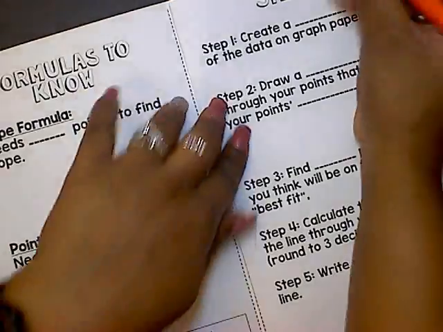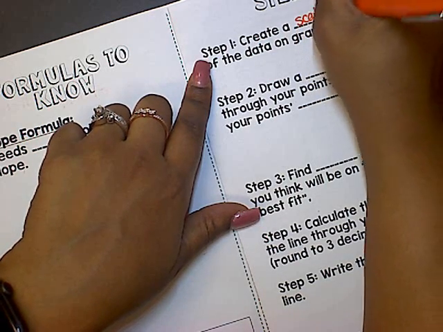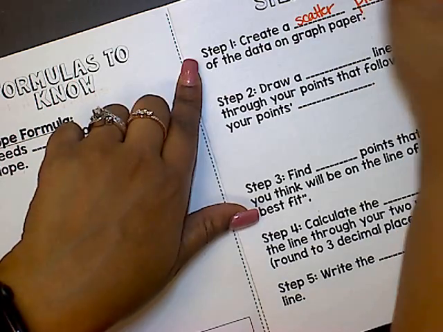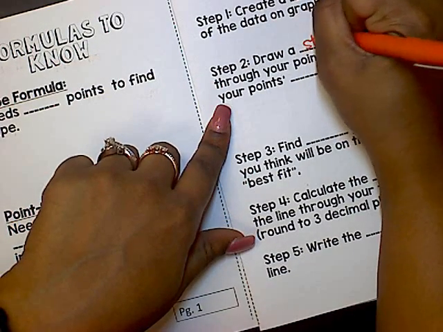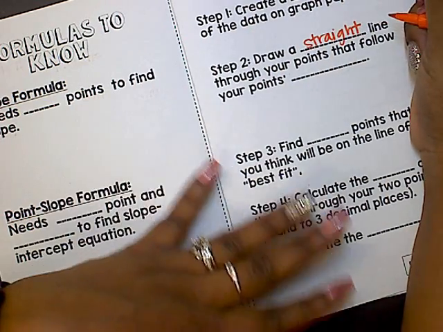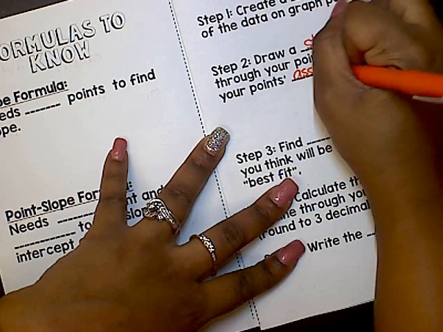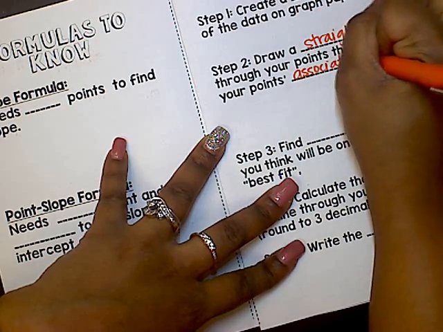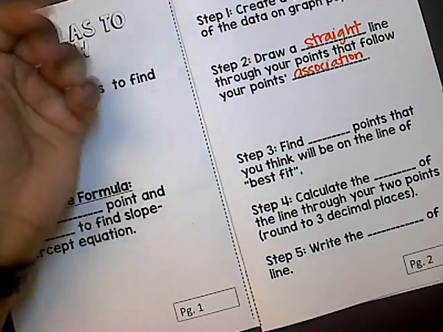So step one, we're going to create a scatter plot, and you should know how to do this. We're going to create a scatter plot of the data on the graph paper. We're going to draw a straight line, so we're not doing any curves. It needs to be a straight diagonal line through your points that follow your points' association. And I left kind of a little blank because these are the associations you'll be looking for in the data.